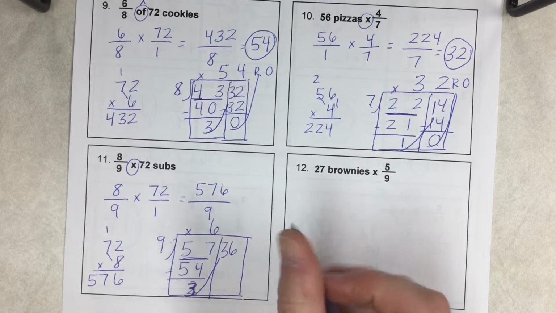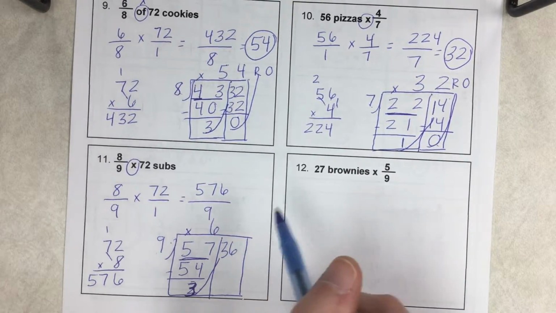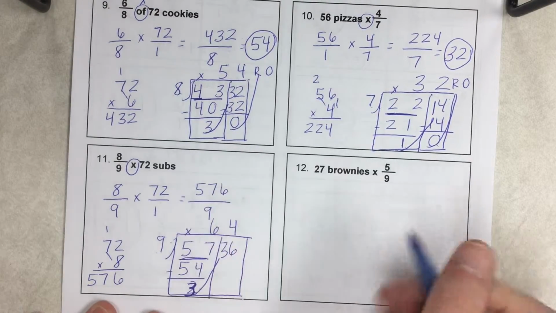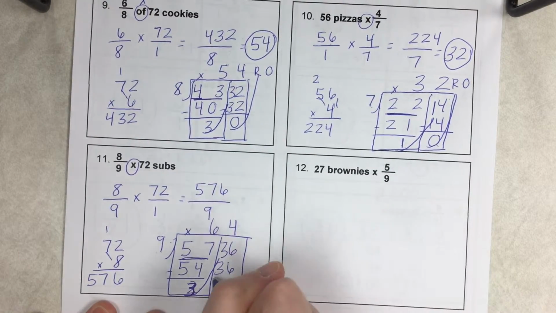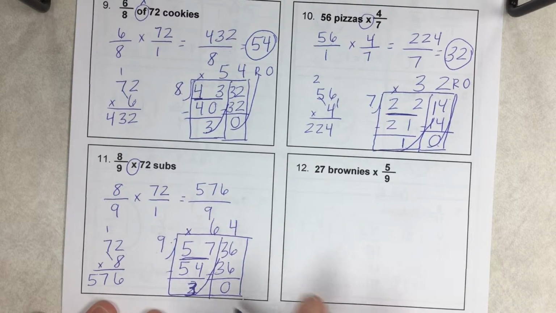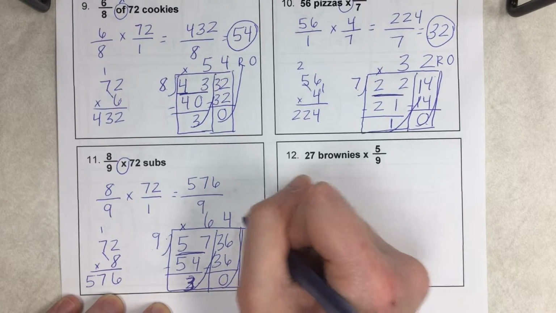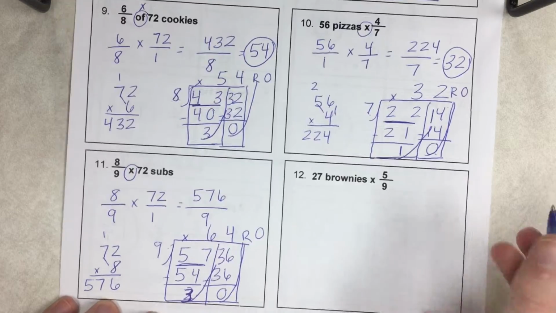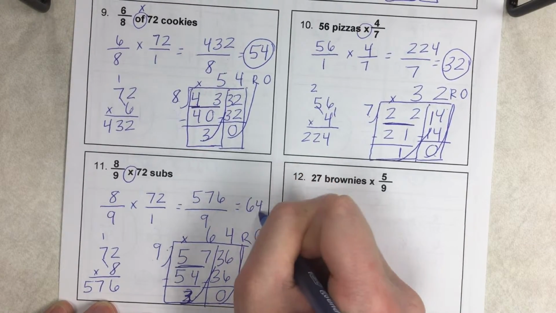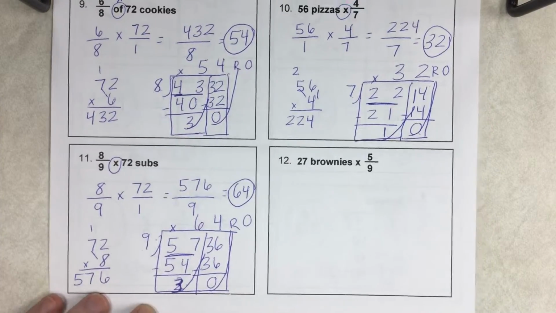And I need to repeat. 9 times what gets me close to 36 without going over? 9 times 4 equals 36. Then we subtract 0, and it is a remainder of 0 because it is less than 9. So my answer equals 64.